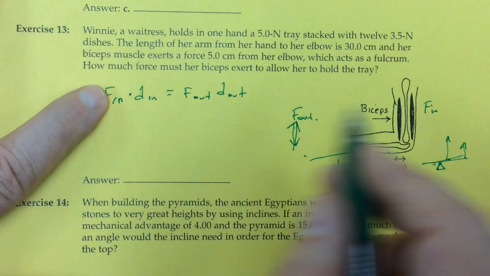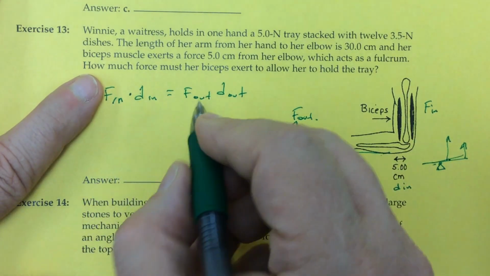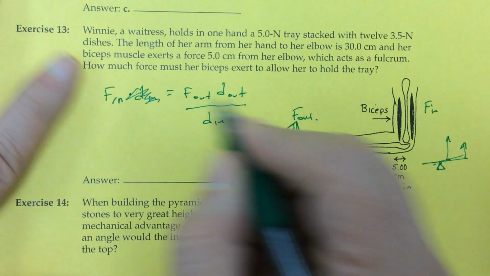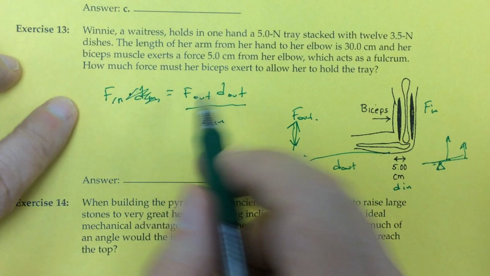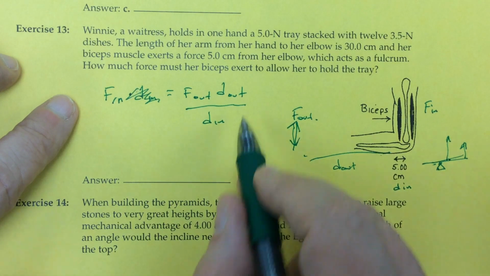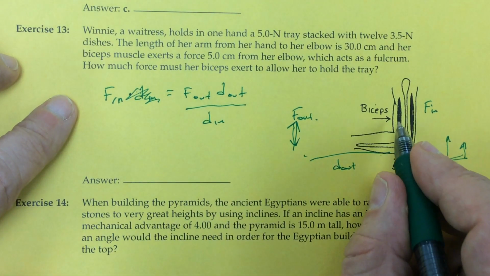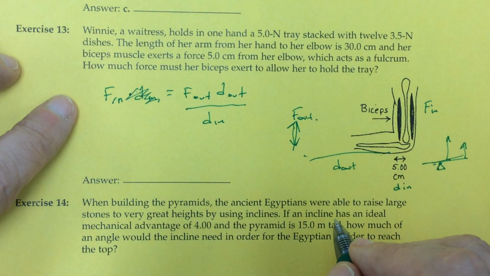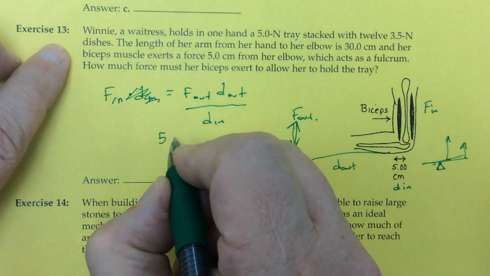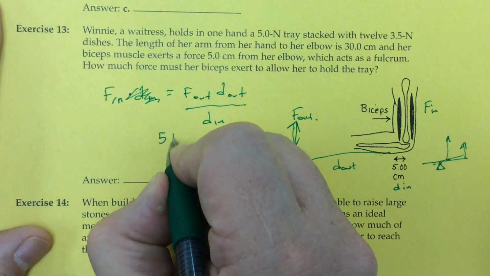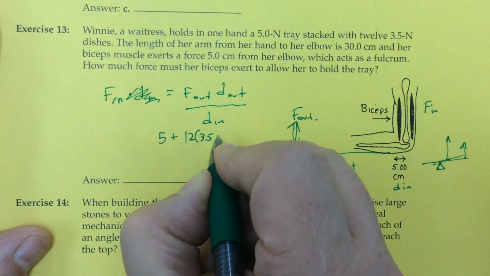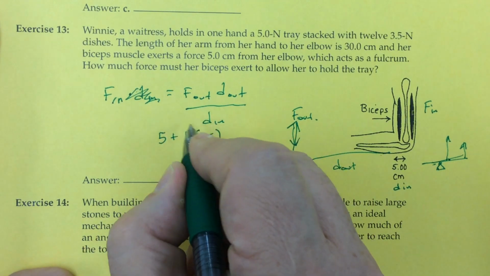All right, so let's find out. We want force in, so we want something like this. We want the output force, which is what she's carrying, times the output distance, which is her arm, divided by the input distance, which is from her bicep muscle to the elbow. All right, so how much is she carrying? She's carrying a 5 Newton tray plus 12 3.5 Newton plates. So that's her force out.